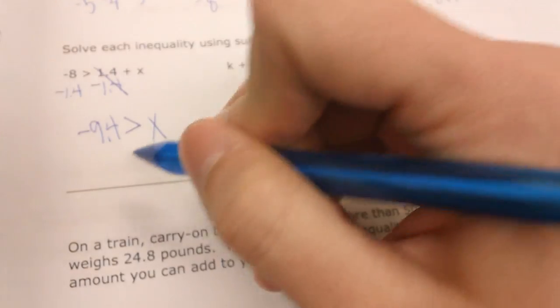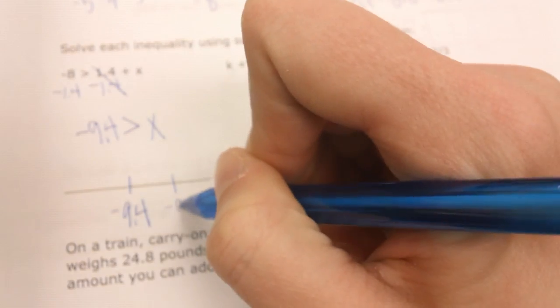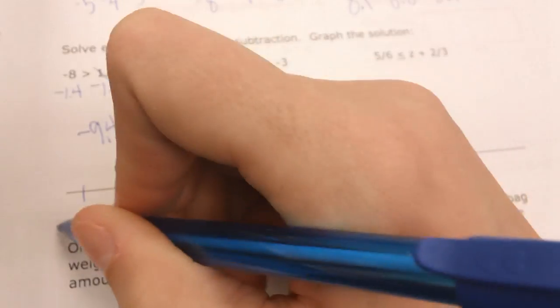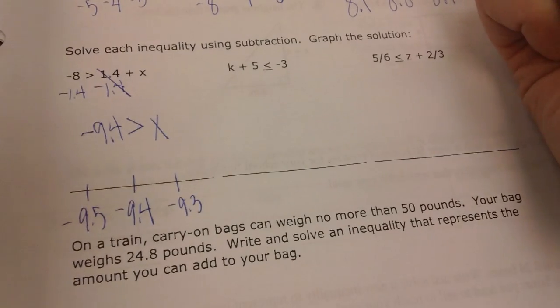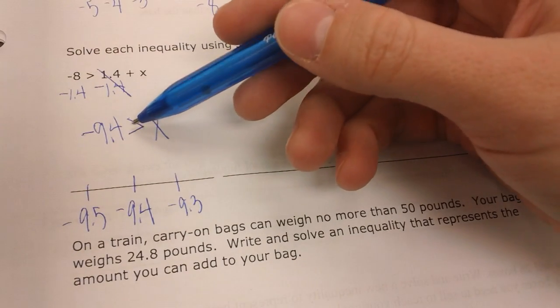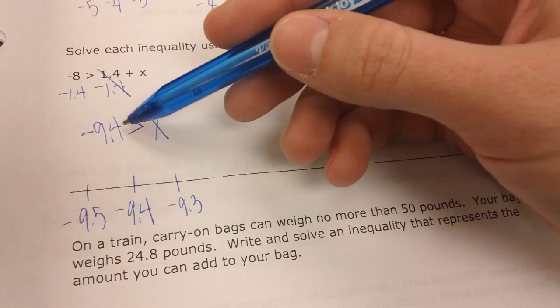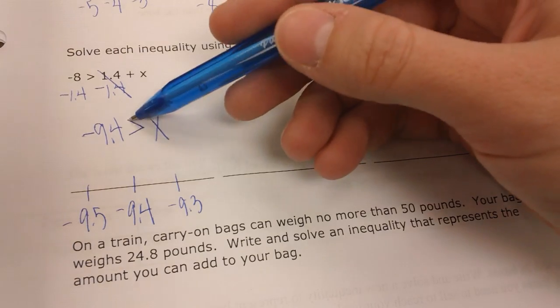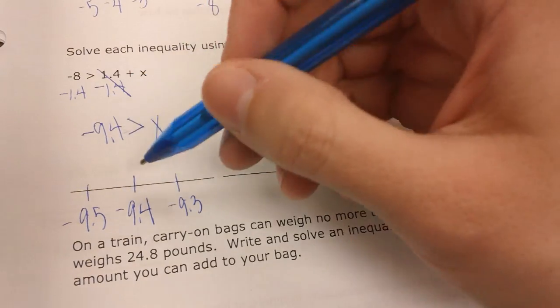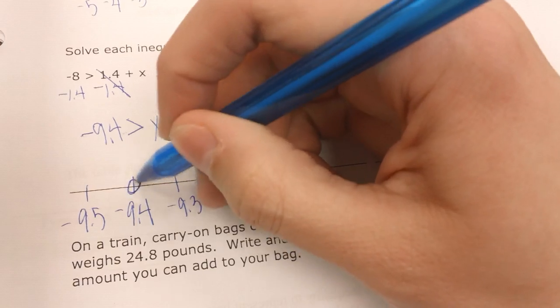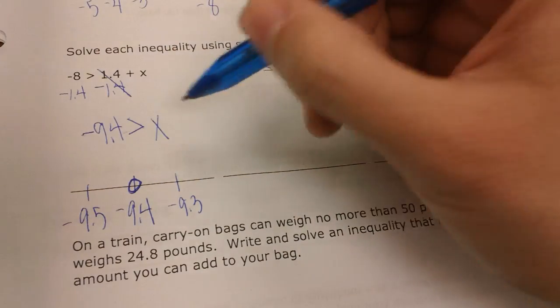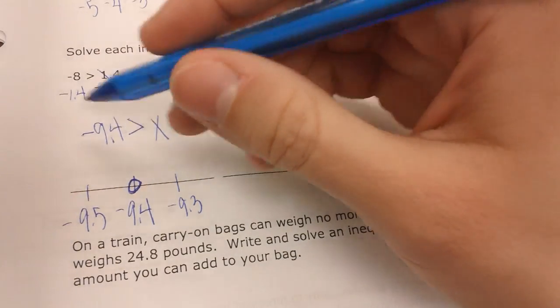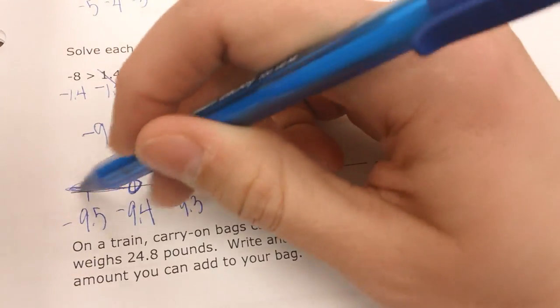So when I graph it, I have negative 9.4, negative 9.3, negative 9.5. I have negative 9.4 is greater than x, or if I read it backwards, x is less than negative 9.4. So I have an open dot because there's no equal sign, and less is to the left.